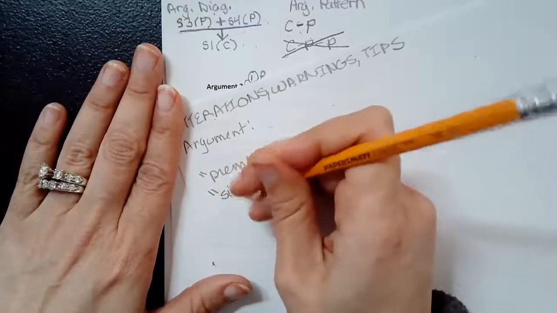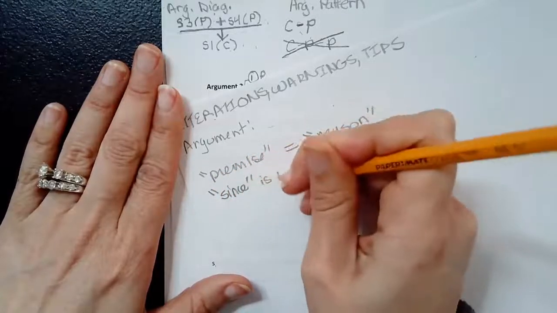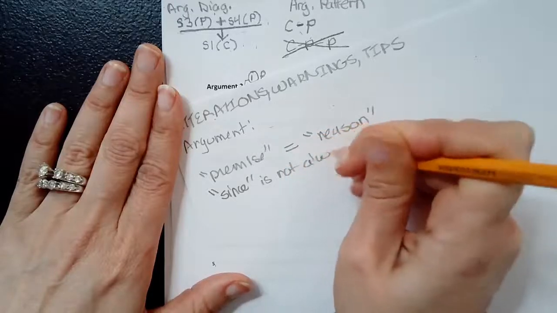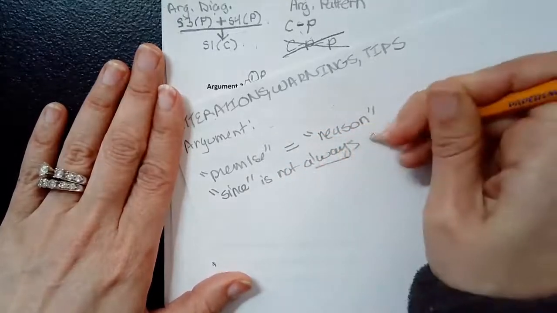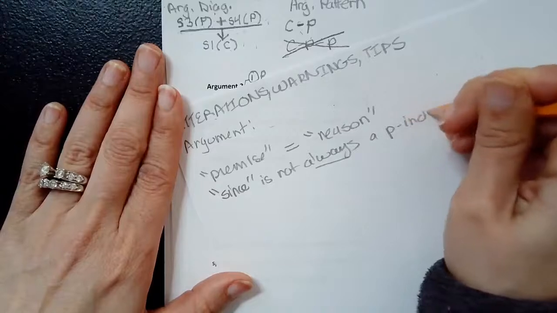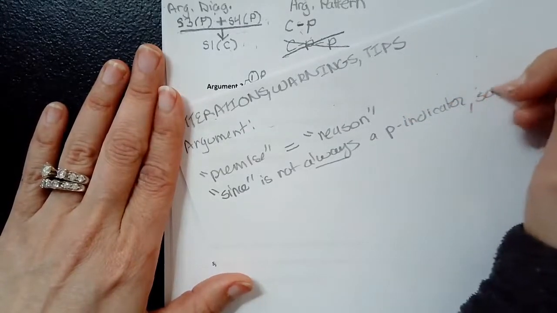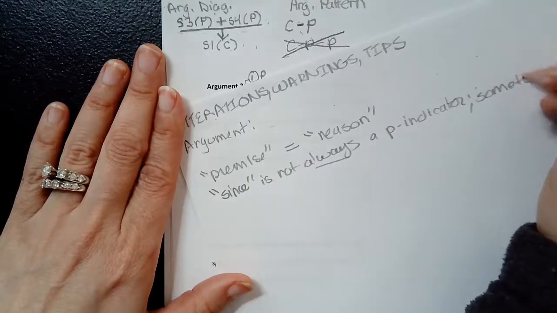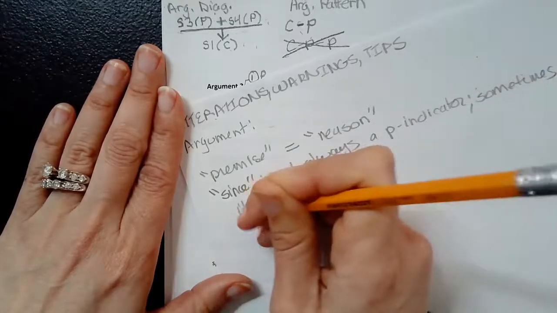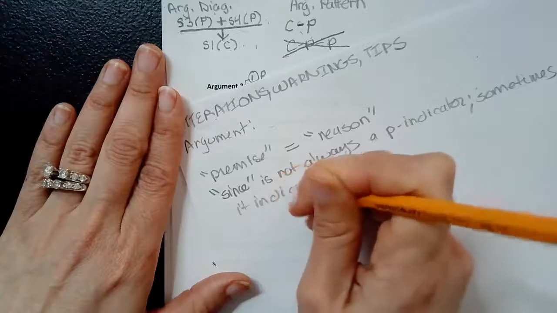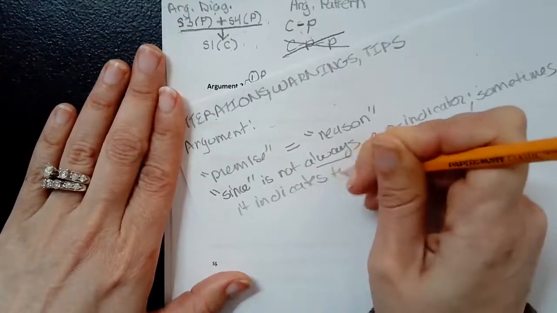Since is not always a premise indicator. Sometimes it indicates time or sequence.